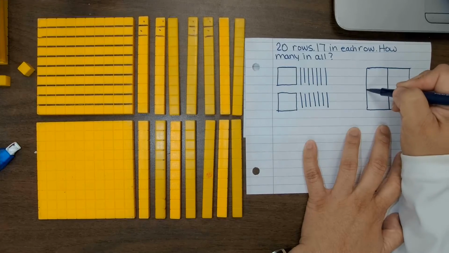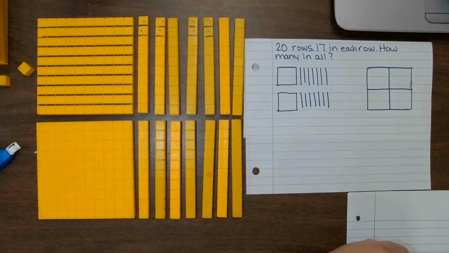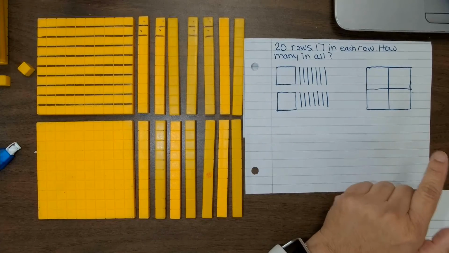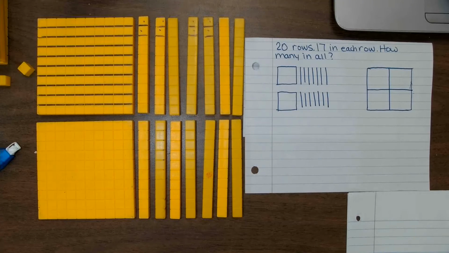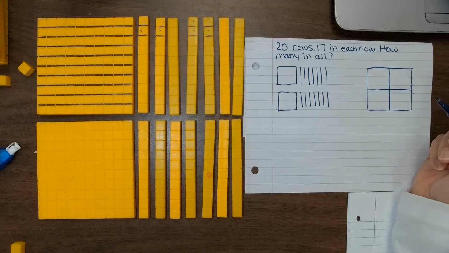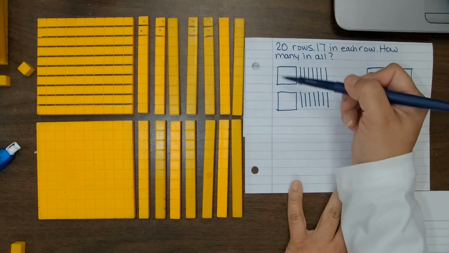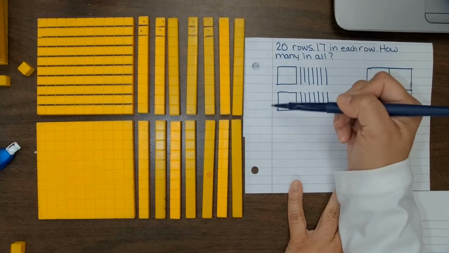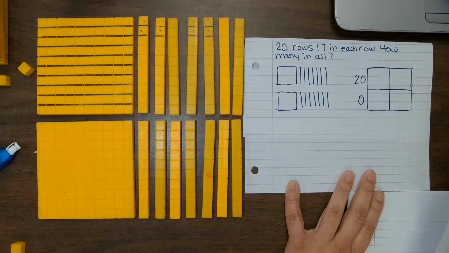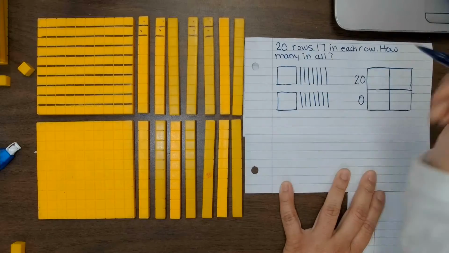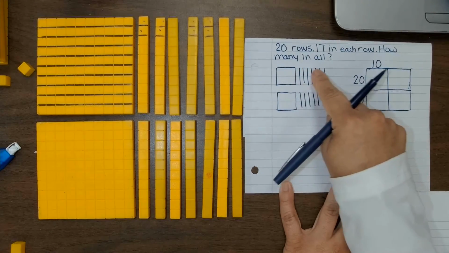So that's your model. That's going to be your model always for your open area model. When you're doing 2 by 2, this is going to be the graphic organizer that you're going to use. Okay, so on this problem, we don't have a line to divide it, right? So let's go ahead and label this. We have 2 rows of 10, so that's 10, 20. So this is going to be 20. And this is going to be 0. I have 10 up here, so this is going to be 10. I have 7, so this is going to be 7.